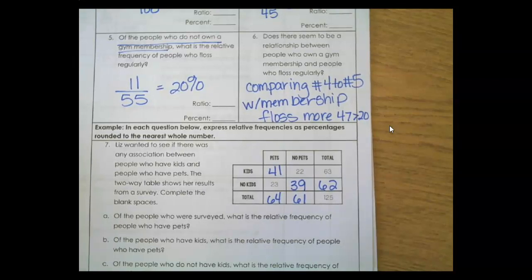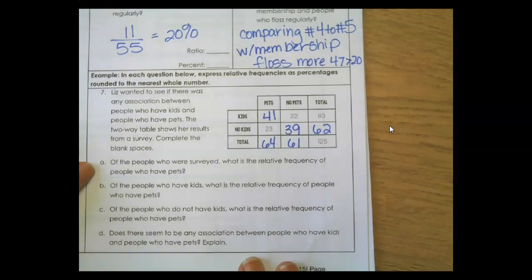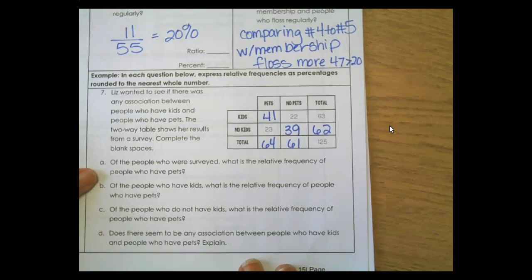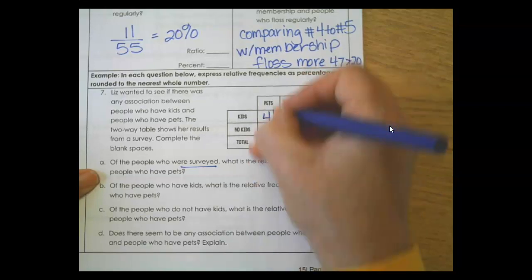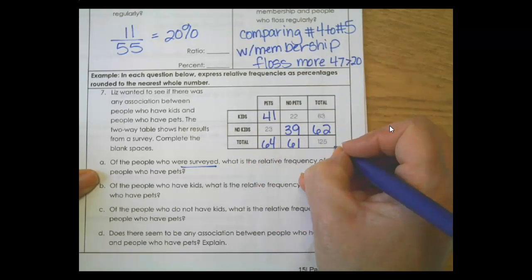Let's answer the questions. Liz wanted to see if there was any association between people who have kids and people who have pets. The 2A table shows her results from a survey. Complete the blank spaces, which we just did. Of the people who were surveyed, so that's total surveys, what is the relative frequency of people who have pets? So have pets. So 64 out of 125.